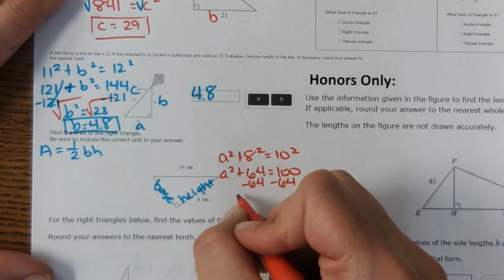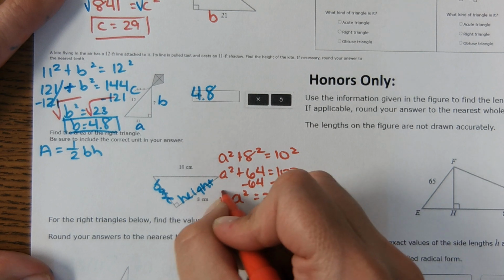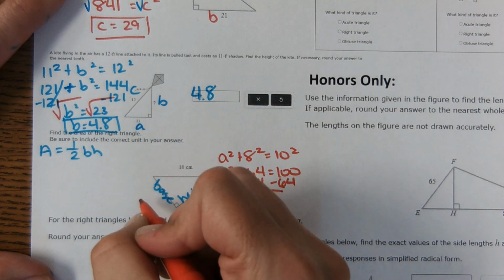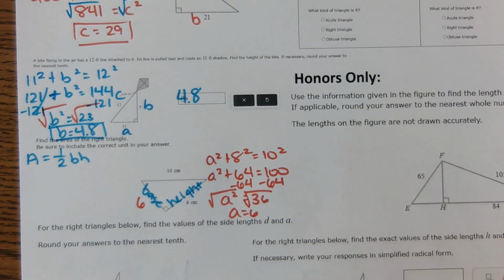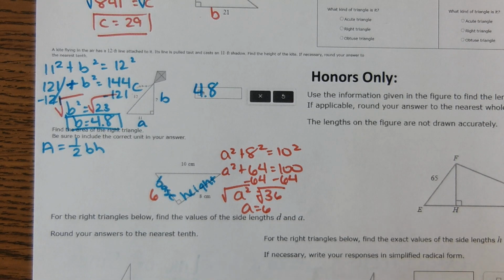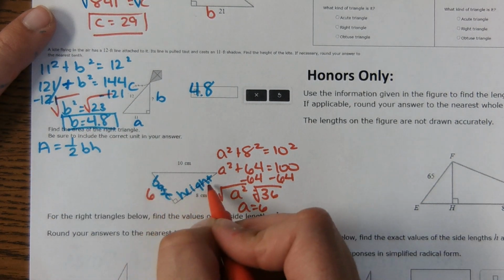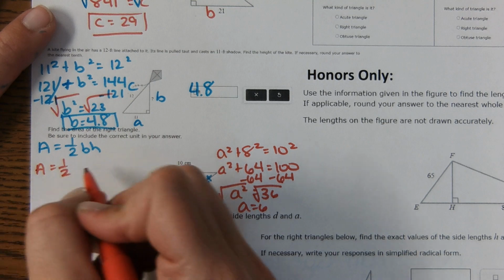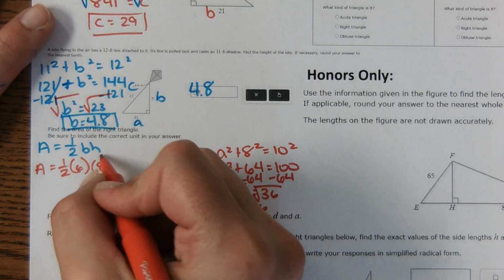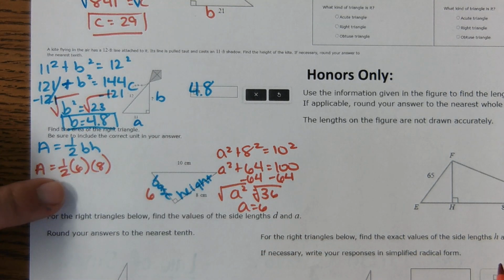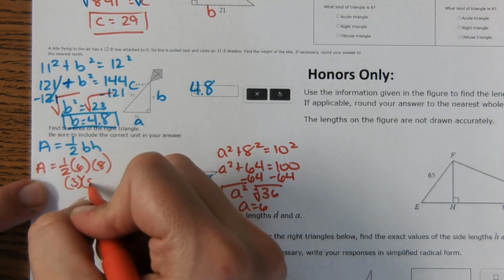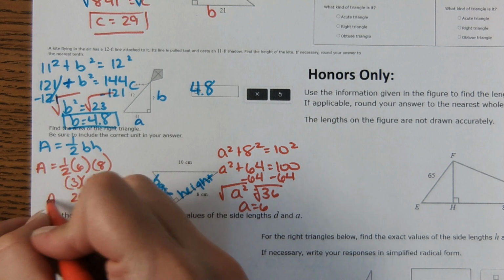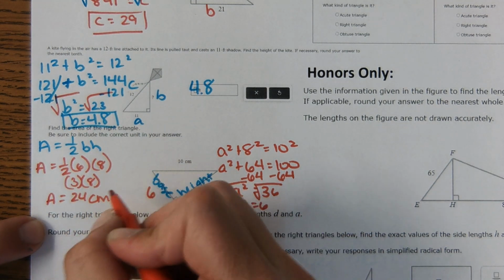Subtract 64 from both sides, we get a squared equals 36. Square root, a equals 6. And so now that you have the base, you can plug it into this equation. 1/2, the base is 6, height is 8. And then you can solve, either plug it into a calculator. 1/2 of 6 is 3, and then 3 times 8 is 24. So the area equals 24 centimeters squared.